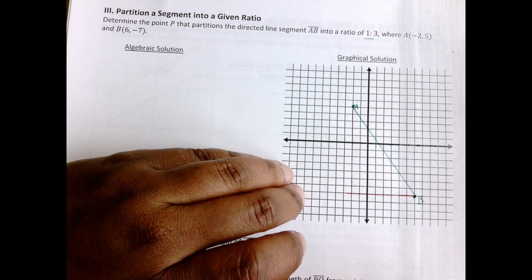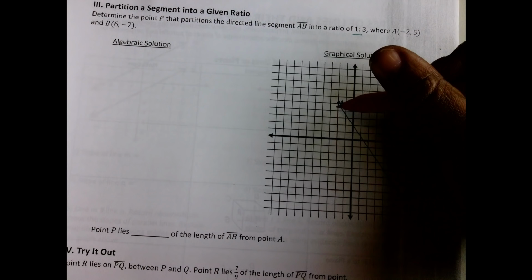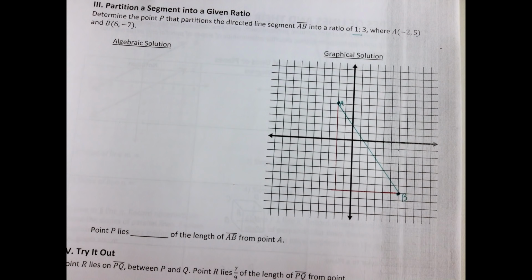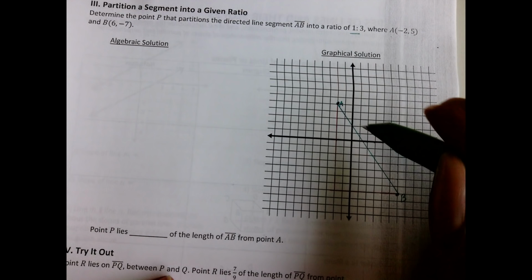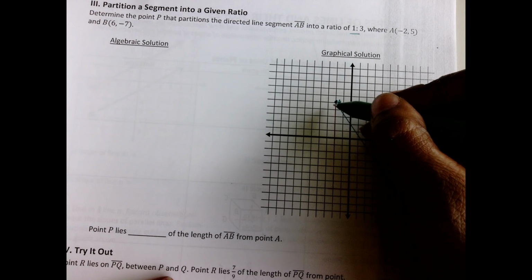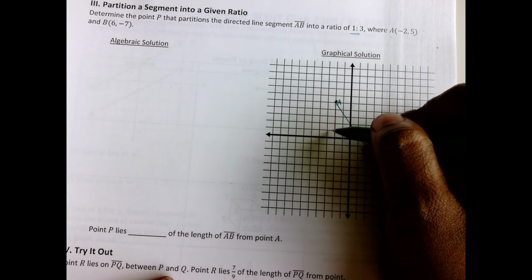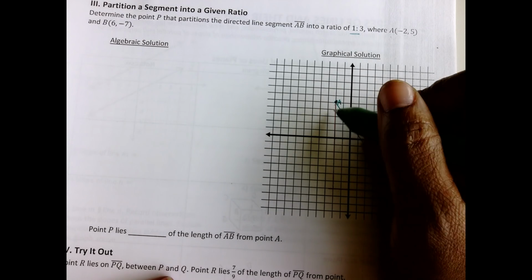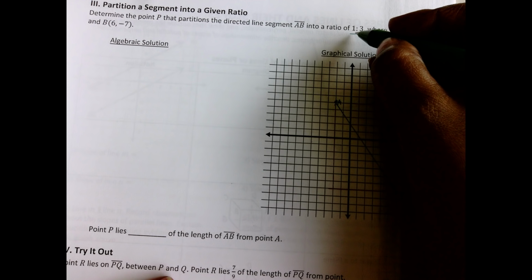Now keep in mind here, that's our A, that's our B. So here we've made this a nice flat line, and I want you to use this as your unit count and do it just like we did in the last example, where you're counting at a ratio of 1 to 3.